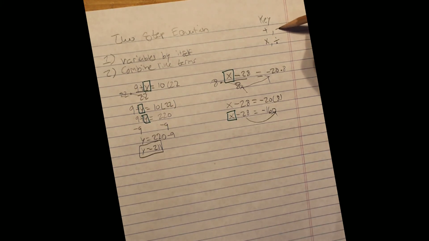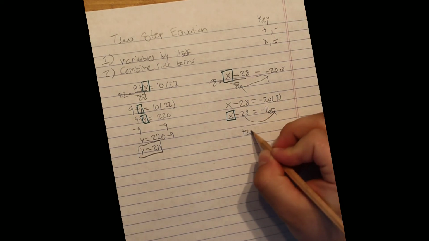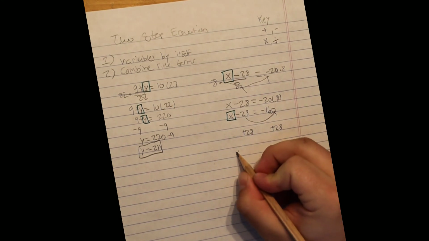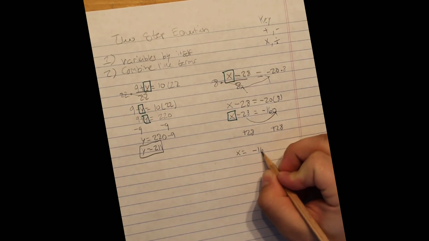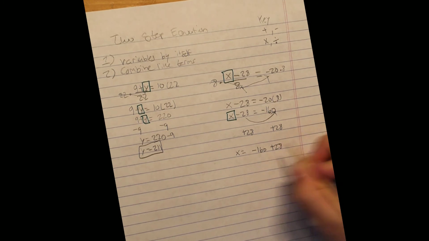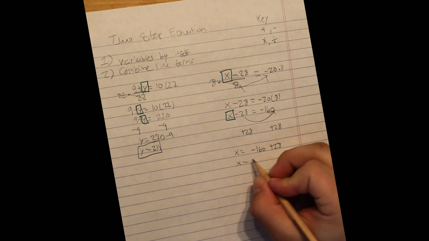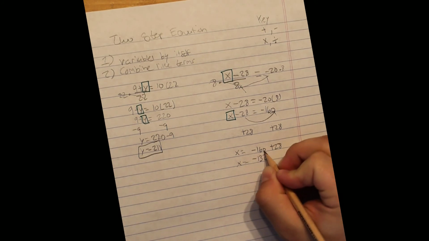We have a negative 28. So the opposite of negative 28 is positive 28. So we're going to add 28 to both sides. x equals negative 160 plus 28, which leaves us with a total of negative 132.